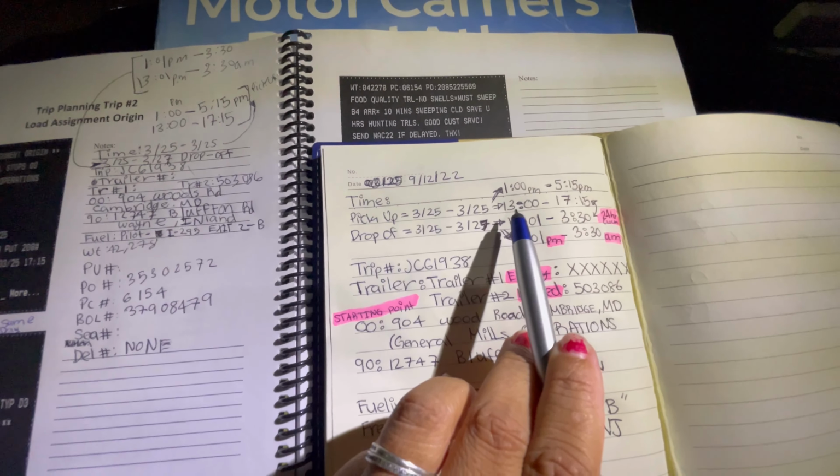So right here, I write the building number first, like always. You see here, 12747, and then the street name, road, and then the city I will be in and the state I will be in. It's very important to write those down. And as you can see, I have it here: 12747, street name, road, and city and state.